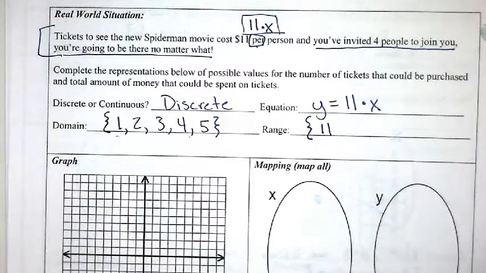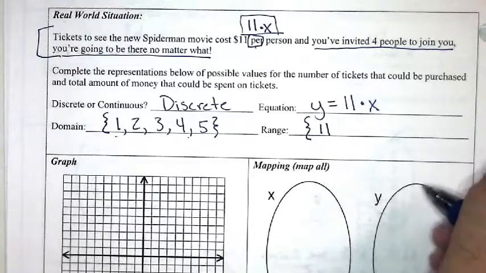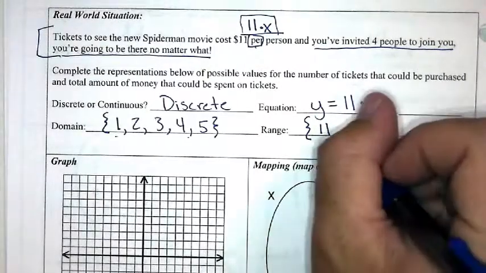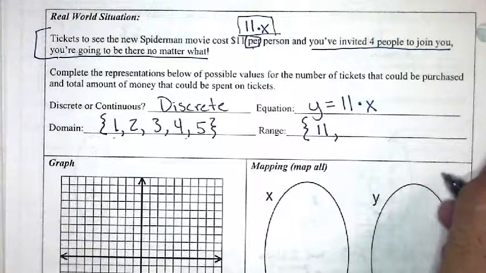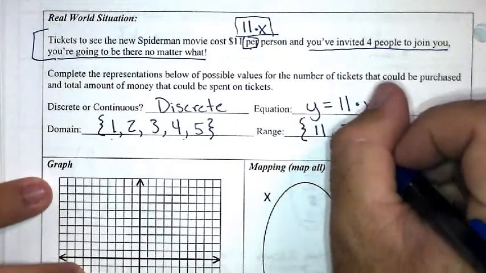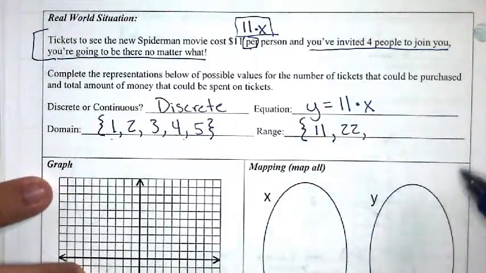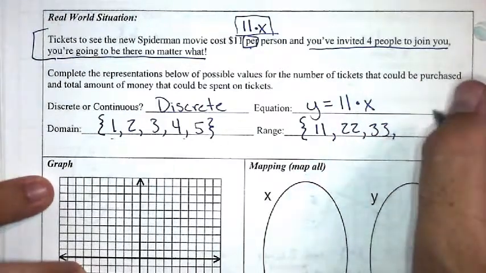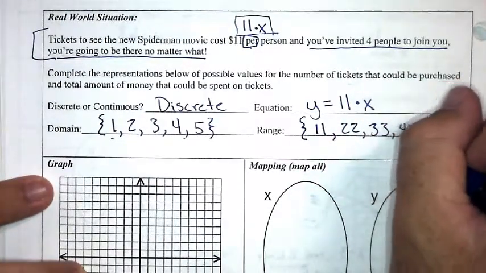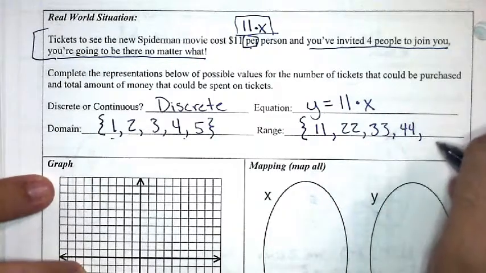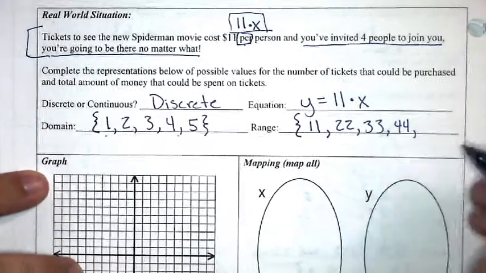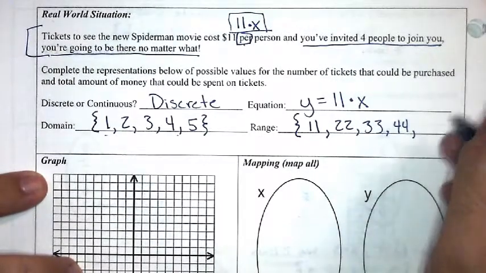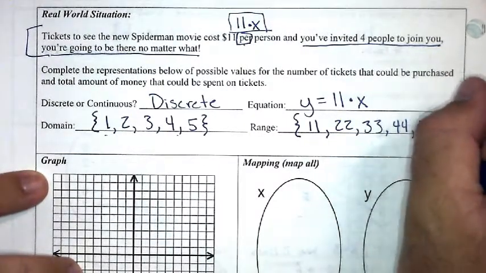Okay? If 2 people go to the movie, how much does it cost? $22. If 3 people go, how much does it cost? If 4 people go, how much does it cost? Now, Tim, if every single person shows up to the movie, how much did we spend on tickets? $55. That's an ugly, fancy, squiggly parentheses.